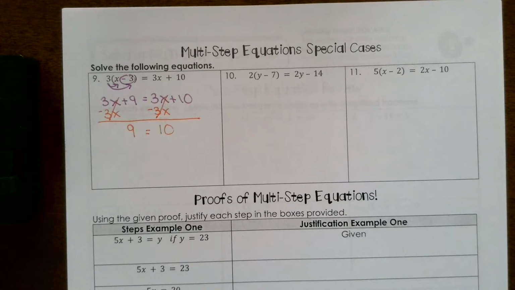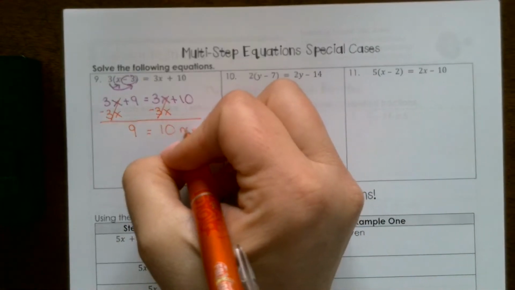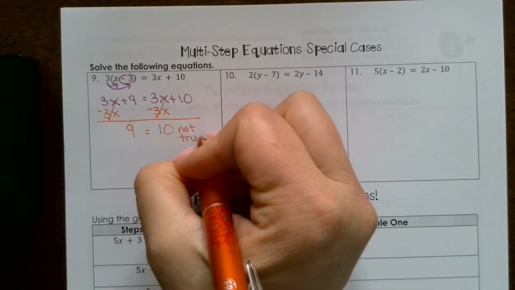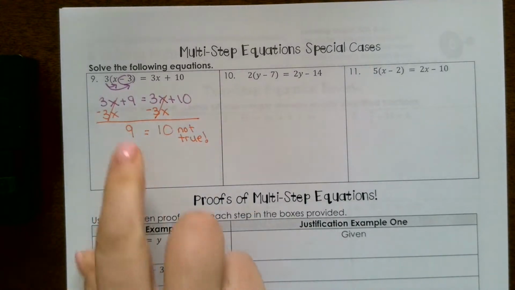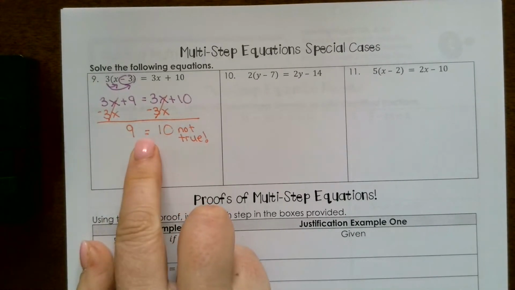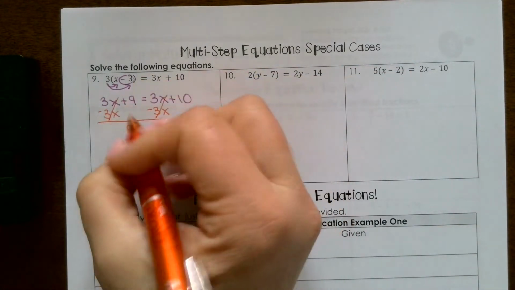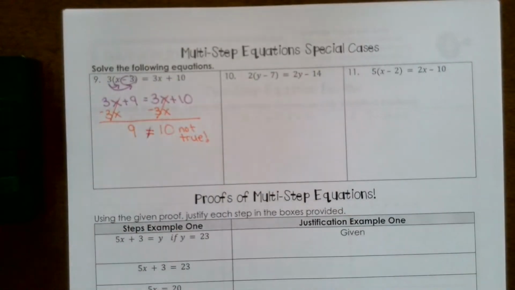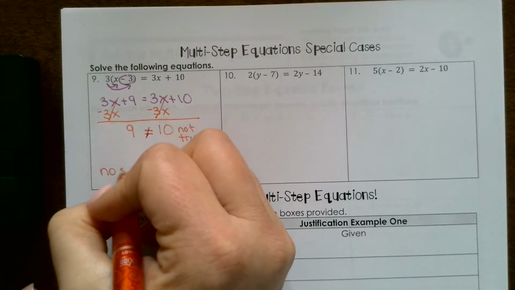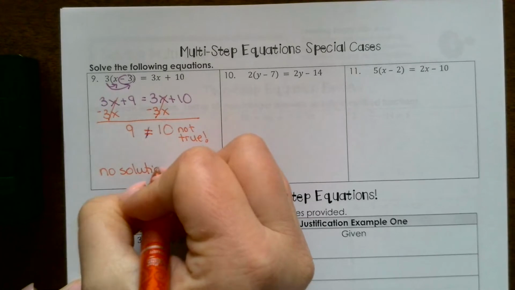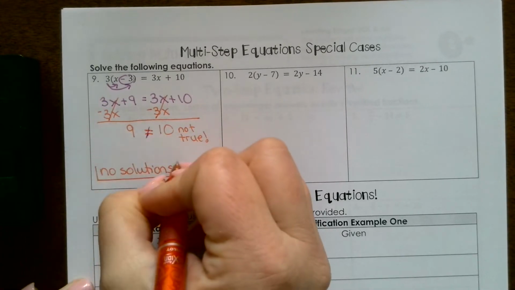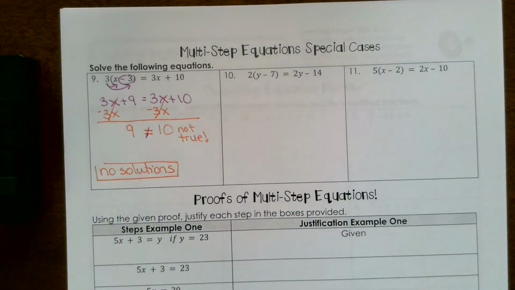Well, we all know that 9 does not equal 10. This is not true at all. So this is the case when my result is an untrue statement. I'm going to just put that as my not equal sign. Then I have a situation where there are no solutions to this particular equation. No solutions. Let's look at number 10.